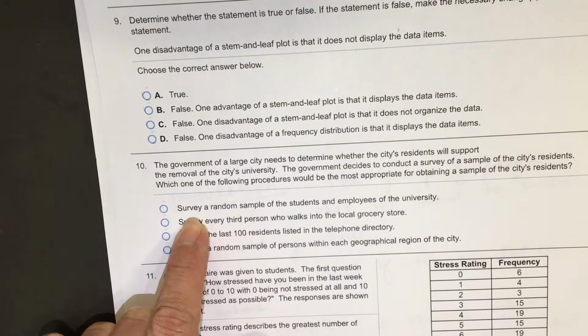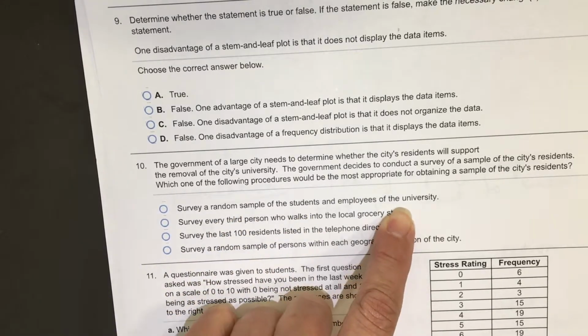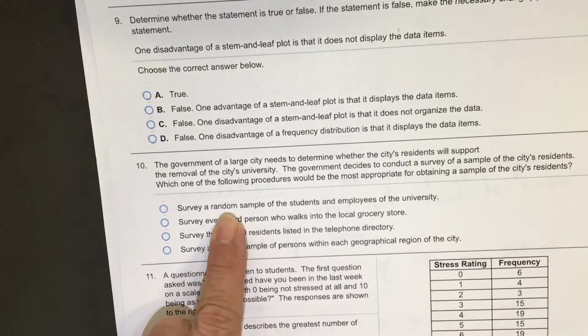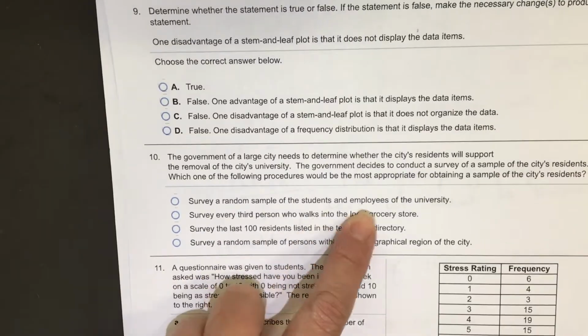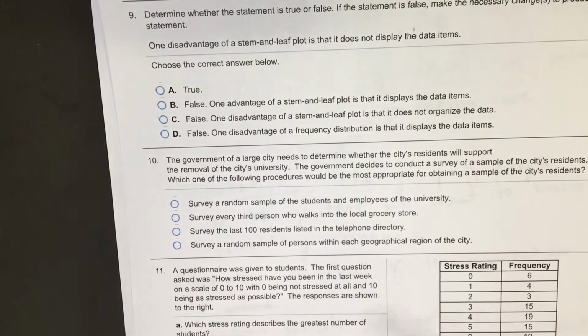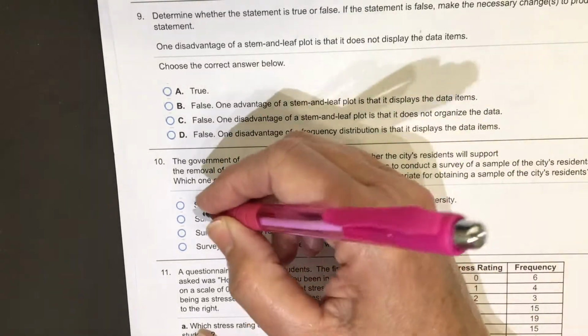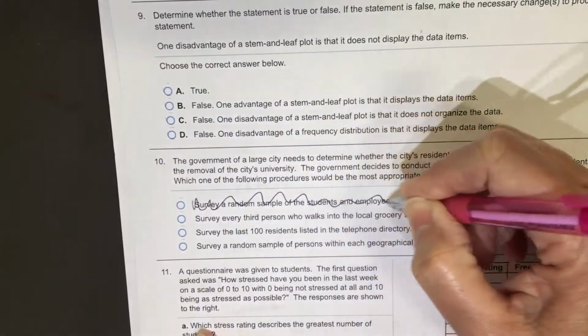The first one, survey a random sample of the students and employees of the university. Now, you have the word random in there, but if I survey the employees and the students, it's going to be biased. What do you think they would say? Remove your university? No, that's not a good sample.